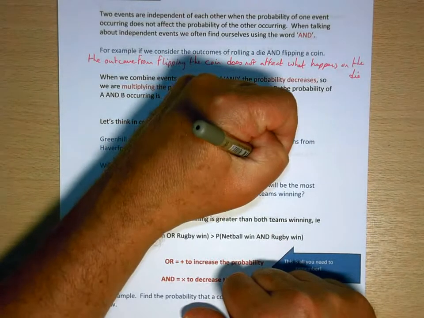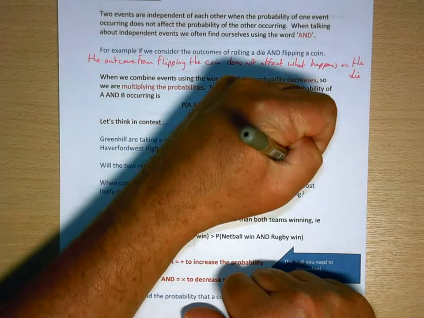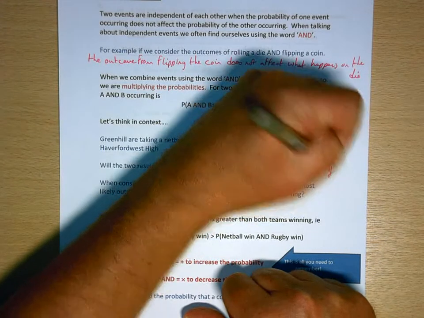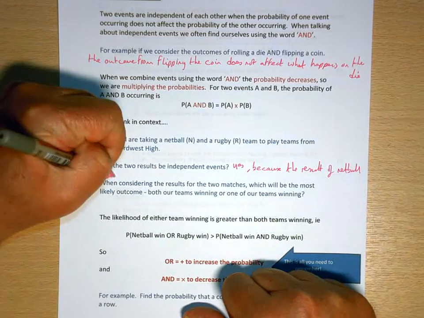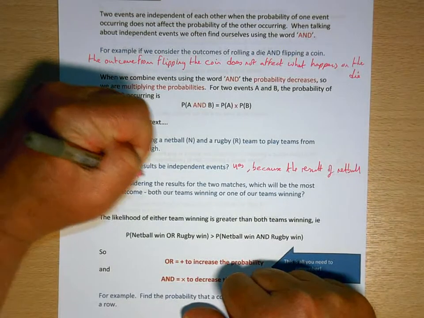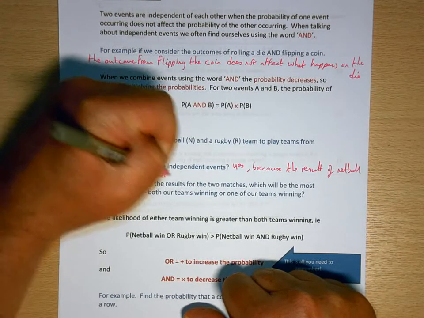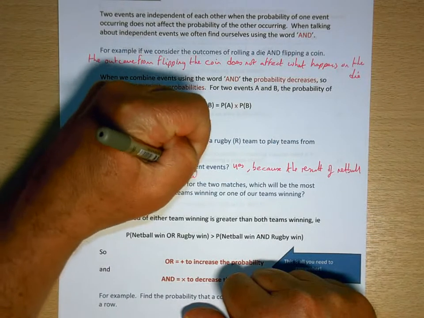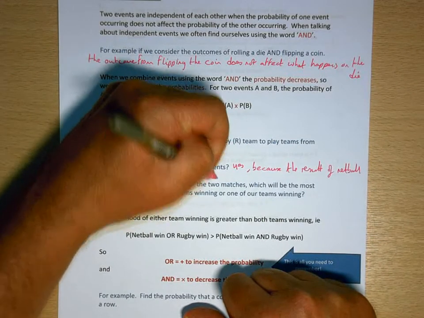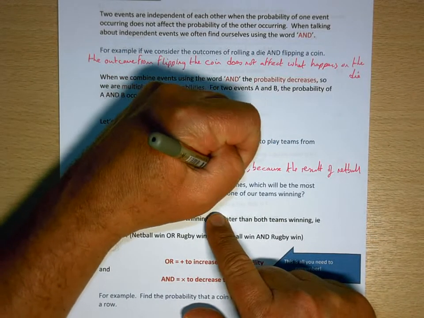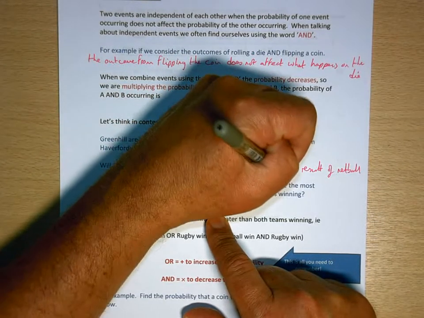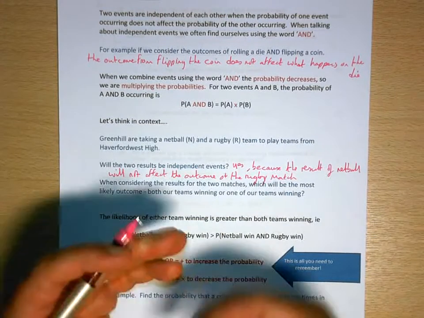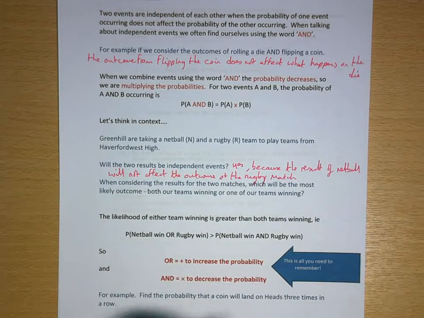because the result of netball will not affect the outcome of the rugby match. Okay, or similarly, the result from the rugby match won't affect the result of the netball match.